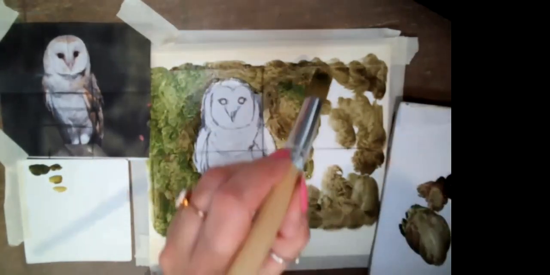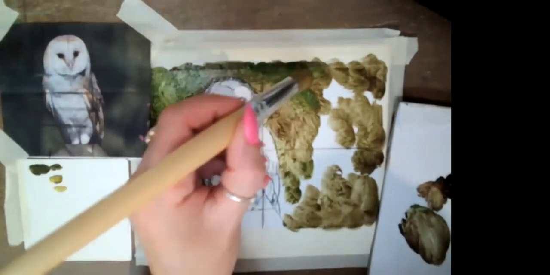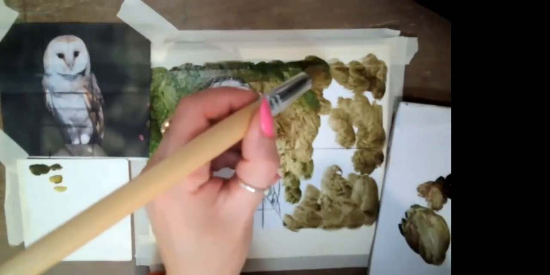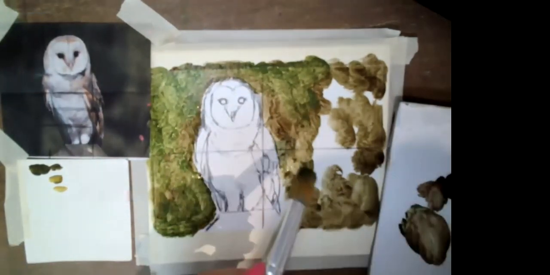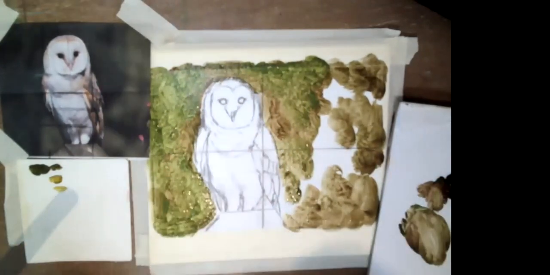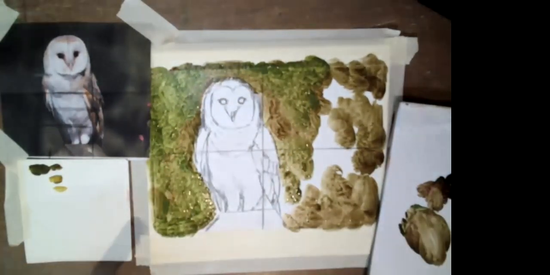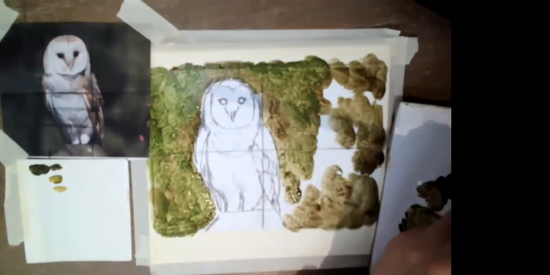You really just have to get used to looking at texture close up with acrylics, and the more you look at it like that, the more you get used to it. It can be quite a shock at first when you think, oh my gosh, it looks all patchy, but from further away it's not quite the same.